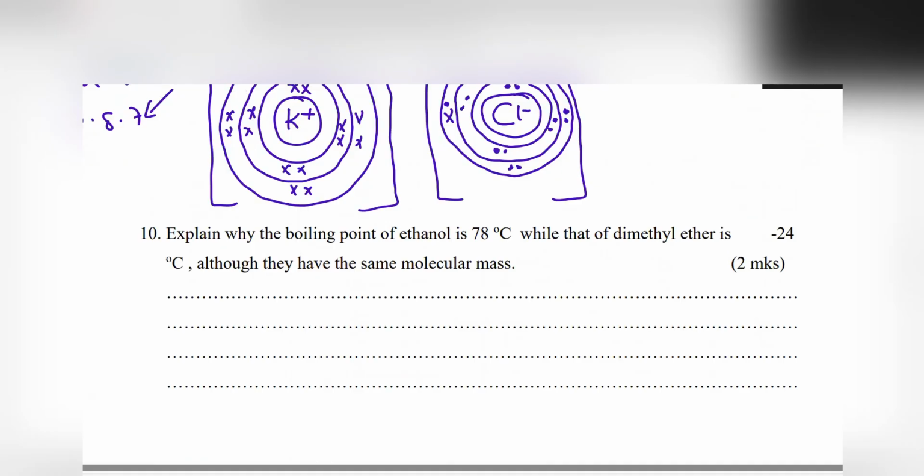Explain why the boiling point of ethanol is 78 degrees Celsius, while that of dimethyl ether is 0 degrees, although they have the same molecular mass.